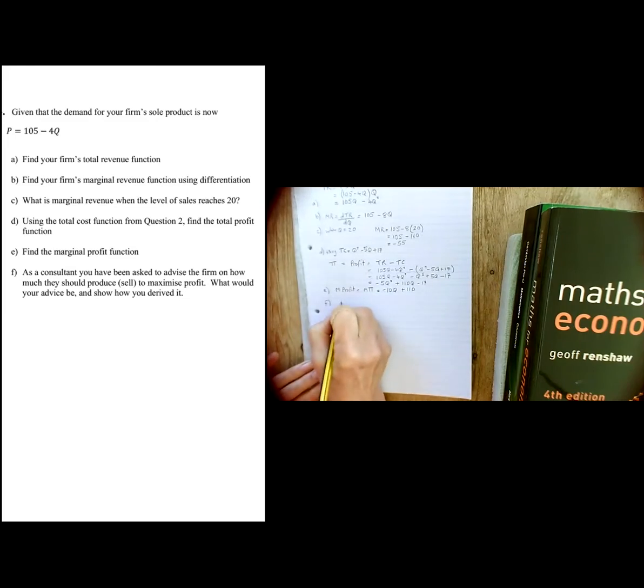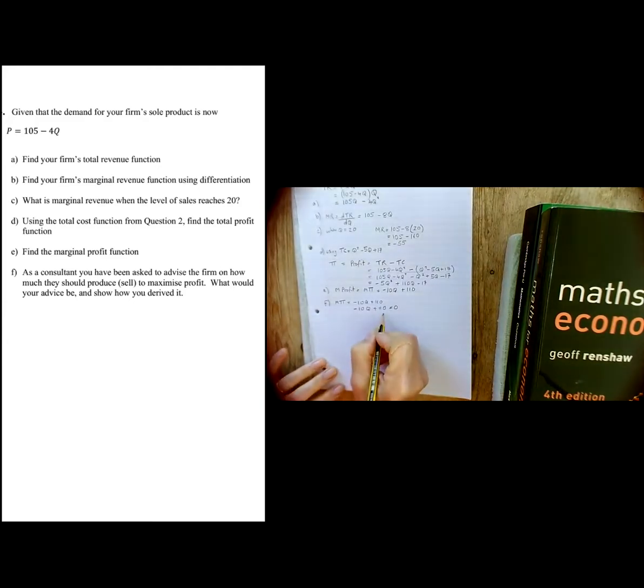As always, we set the marginal function equal to 0, because we are interested in the point in the curve where the gradient is 0. And that, if we set it equal to 0, we can then find the value of q which maximizes profit.